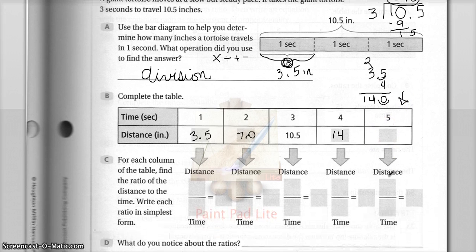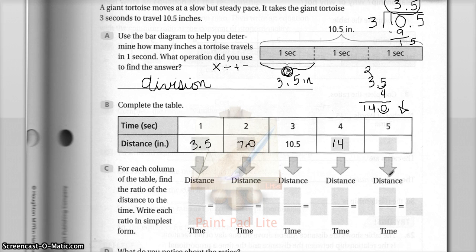All right. So now it's asking you, for each column of the table, find the ratio of distance to time and write each ratio in simplest form. I'm going to actually change my color so we can see it a little better. And so in this one, they're asking for distance over time. So we're not going to do time on top of distance. We're going to do distance on top of time. So how far did he go in this first box? He went 3.5 over 1. And that just reduces to 3.5. That's why this little gray box is here.